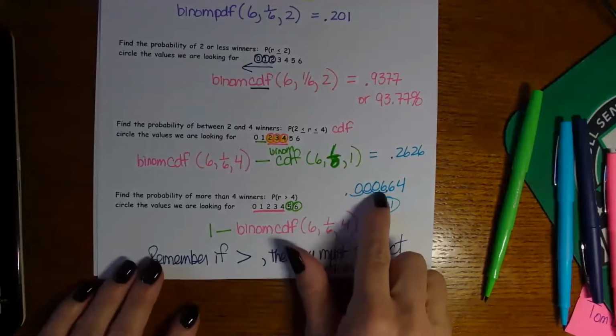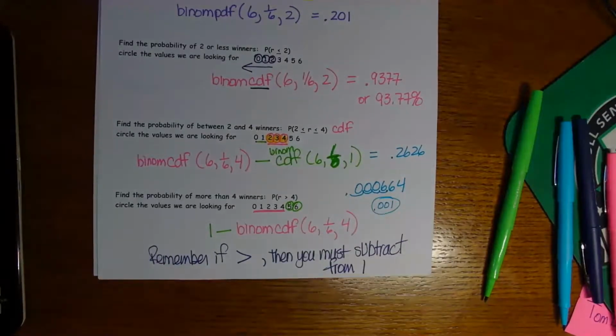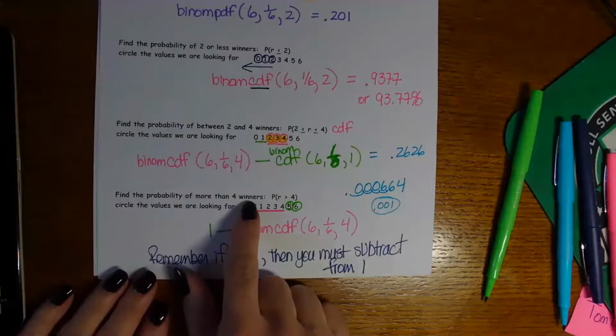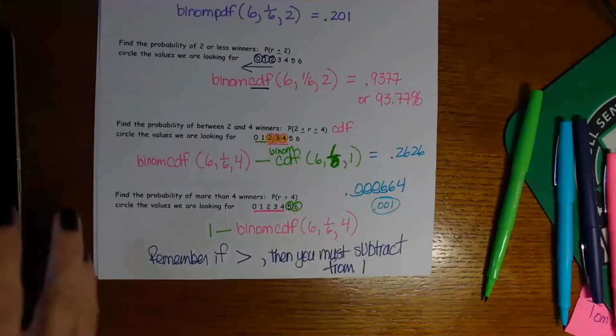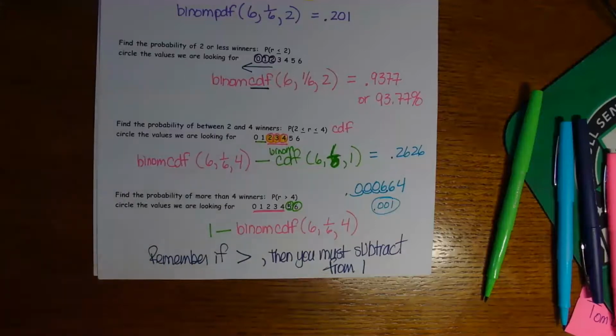So basically, if you get a number 3.7 times 10 to the negative fourth, if it's 4 point something and less, it's going to be 0, right? And if it's 5 point something or greater to the negative fourth, then it's going to be 0.001. Very small. Always look at the context of the problem. The probability of getting 5 or 6 winners is very, very low, right? It's very low. So it should make sense. Okay, is that okay?